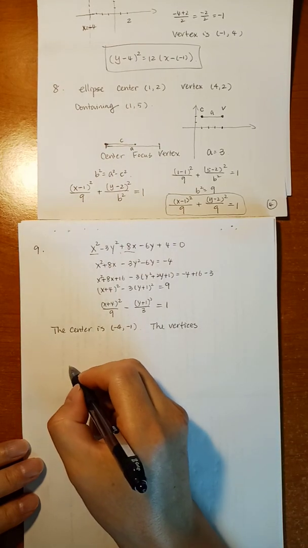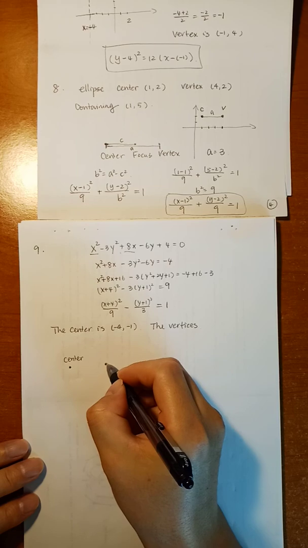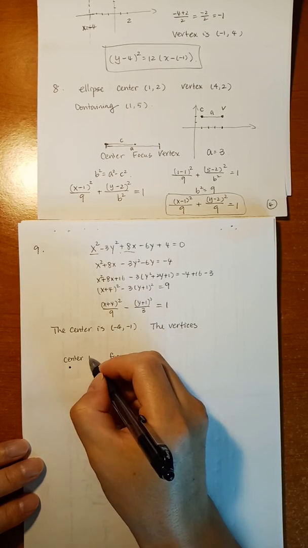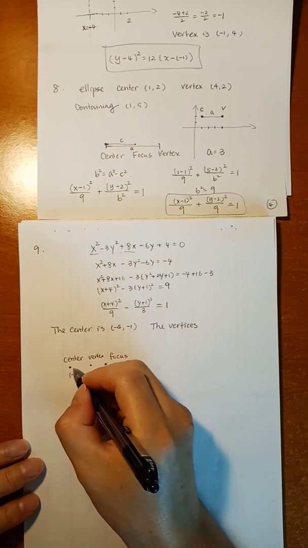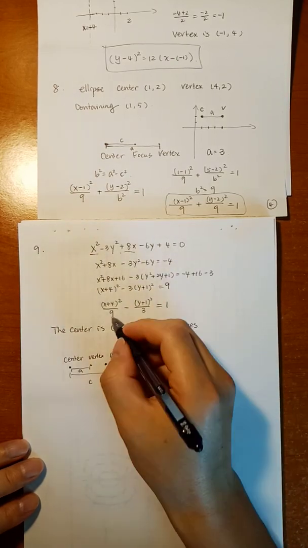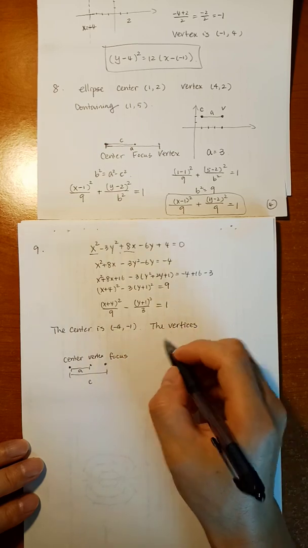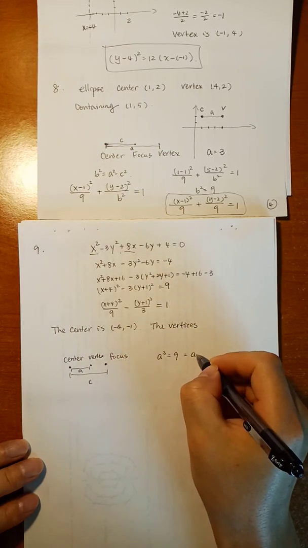Here, let's talk about the geometry. Here's the center. Here's the focus. Here's the vertex. This distance is C. This distance is A. So A squared is 9. So A is 3.